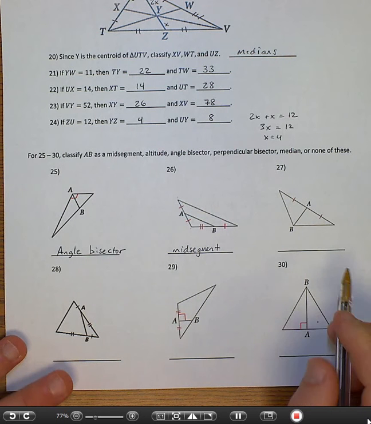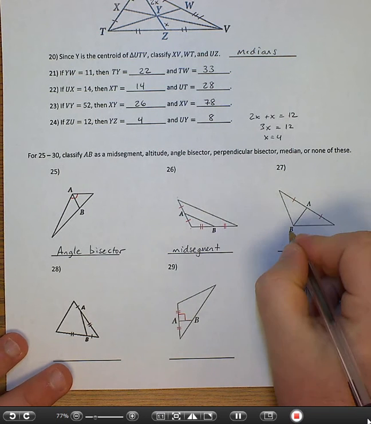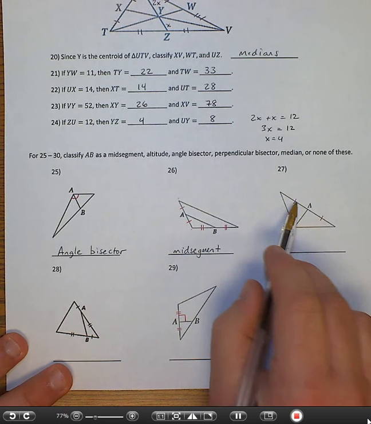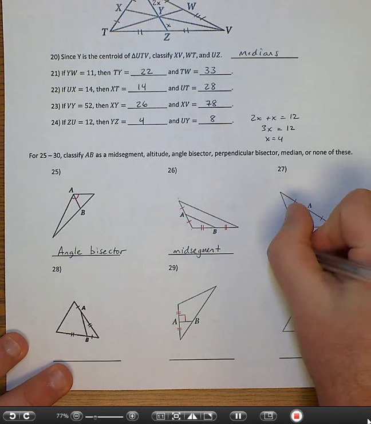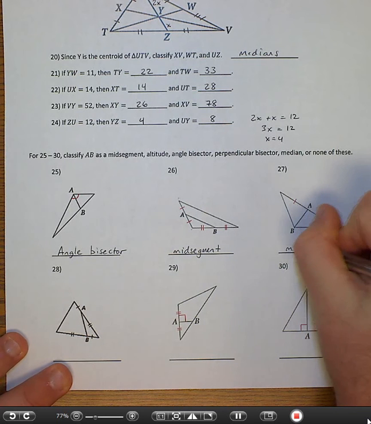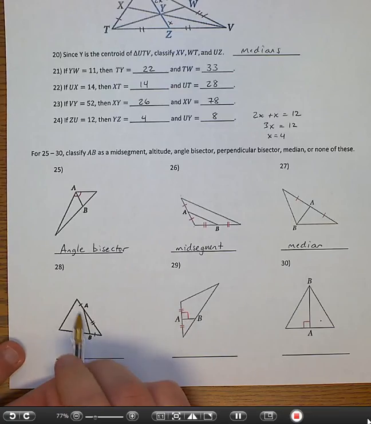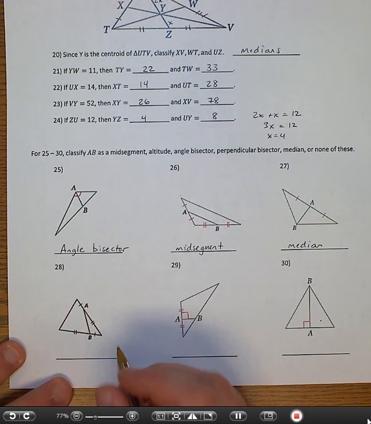Okay, 27, AB from a vertex to the midpoint. I know it's the midpoint because these are marked. So from the vertex to the midpoint is a median. Okay. This is A and B, neither one is at a vertex. B is not a midpoint. This is nothing.